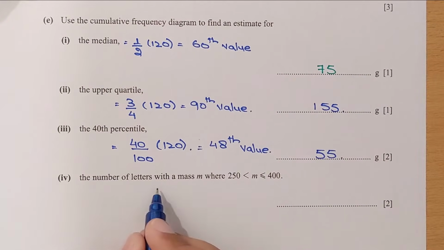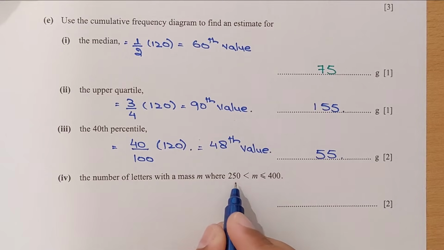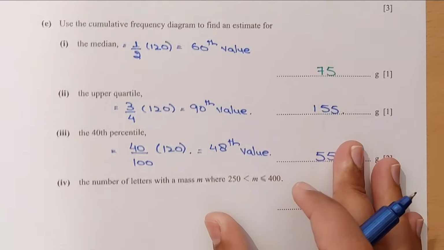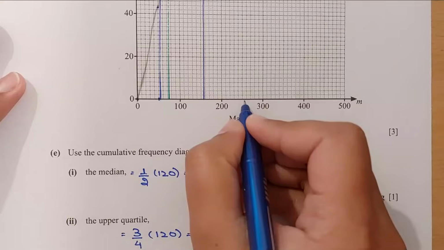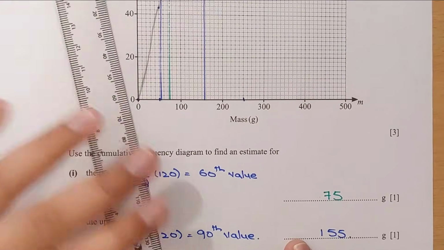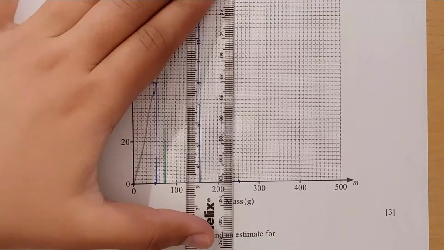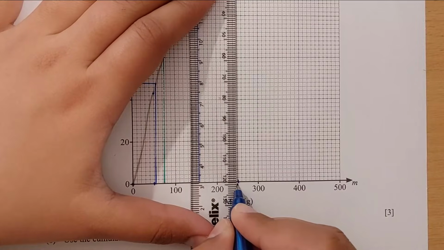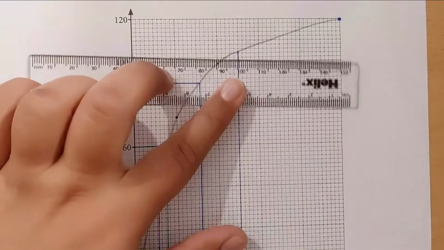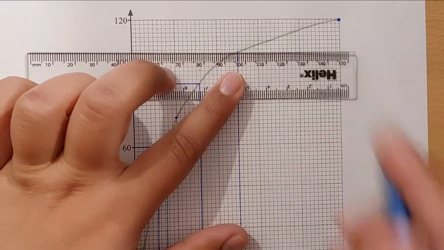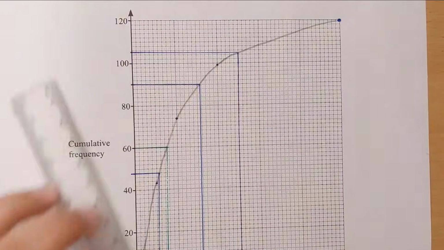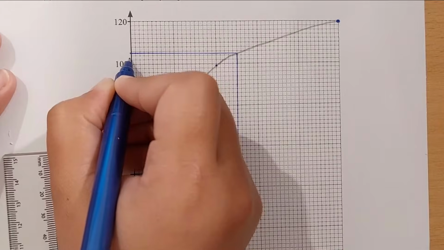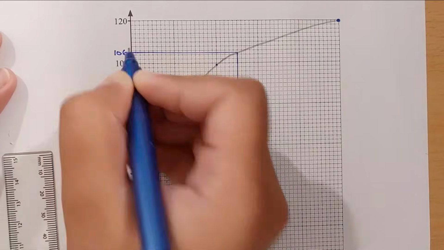Now for part 4, the number of letters with the mass m, where 250 is less than m is less than or equal to 400, between 250 and 400. So we have the mass 250 here and 400 over here. Let me find the corresponding cumulative frequencies. At 250, draw the straight line, and let me check at what point the line cuts the curve. It cuts the curve at this point. And what is this point? We have 100, 102, 104, 106.